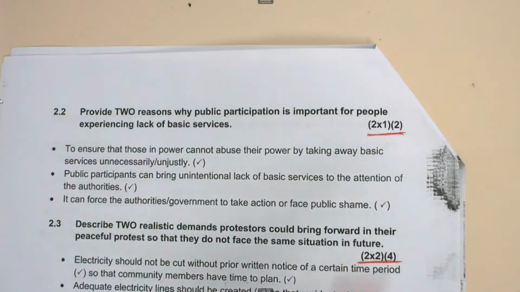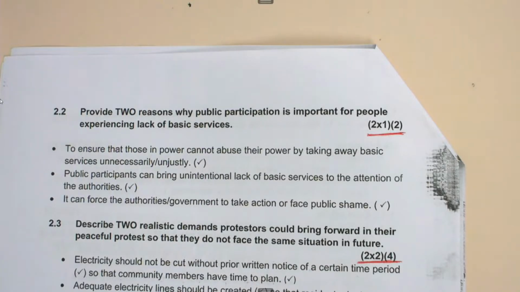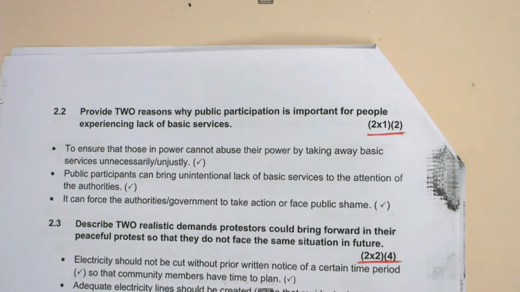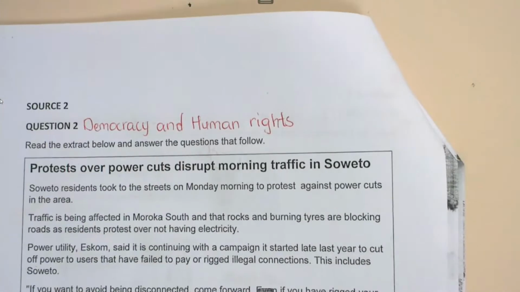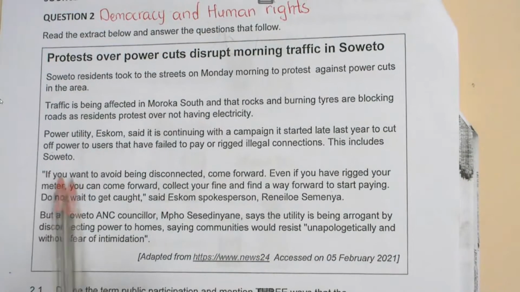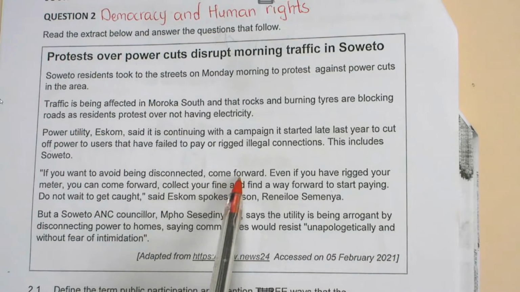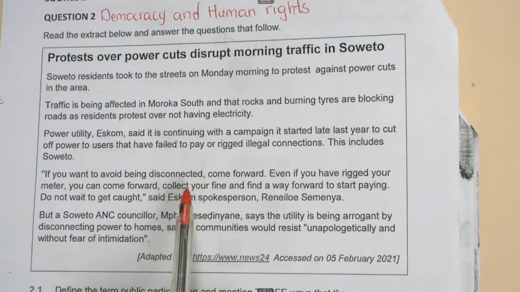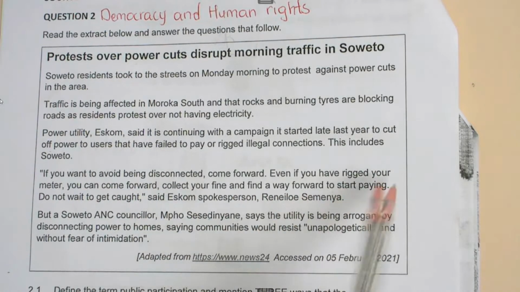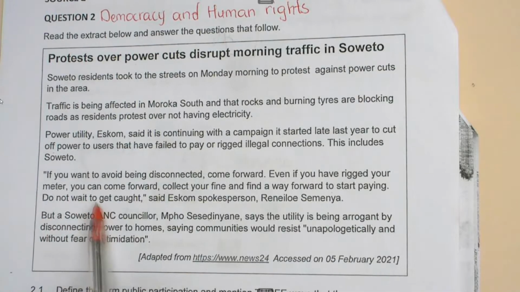The second one: adequate electricity lines should be created so that residents don't have to create their own illegal lines, which can be dangerous and hazardous. Remember, in the extract, if you want to avoid being disconnected, come forward. Even if you have rigged your meter, you can come forward, collect your fine, and find a way forward to start paying. Do not wait to get caught.